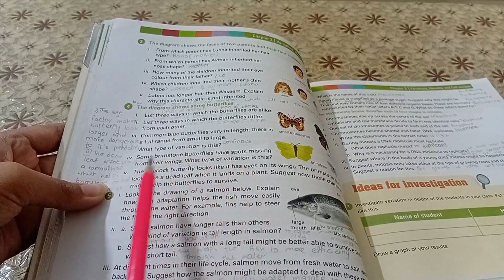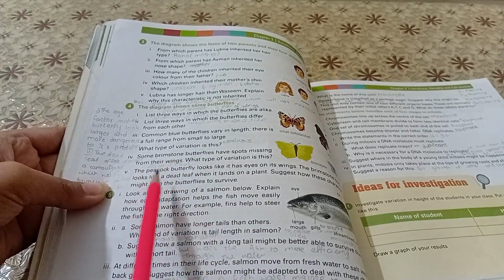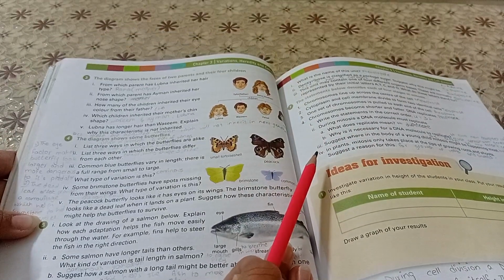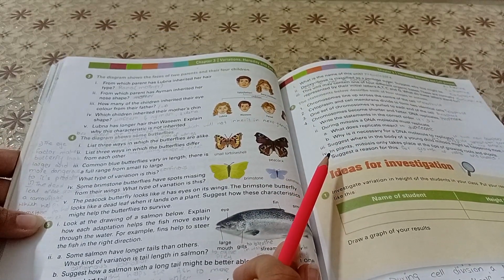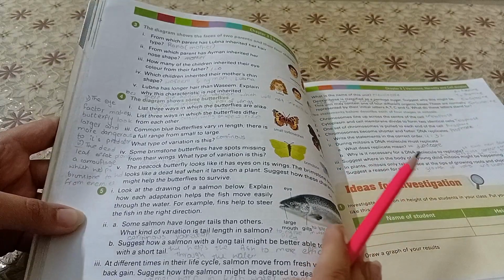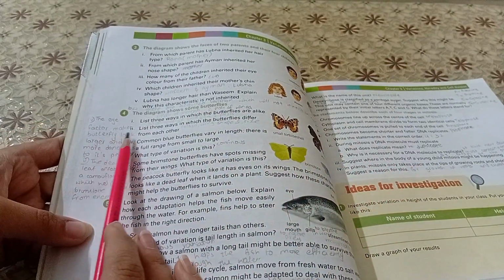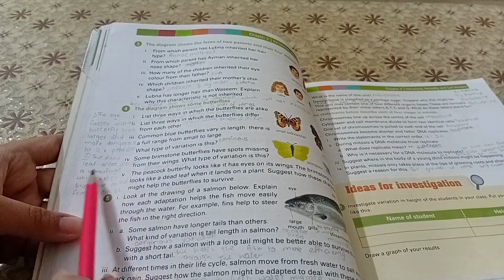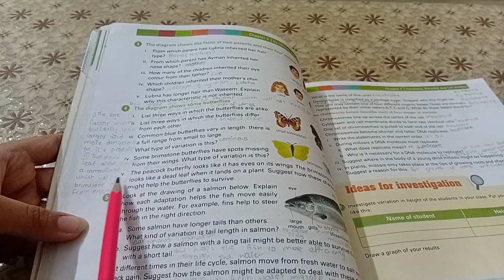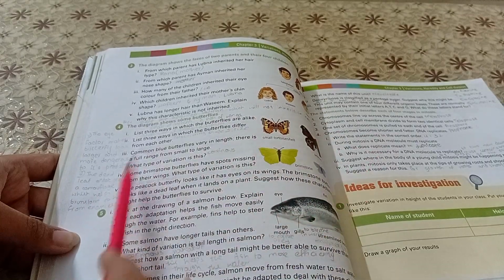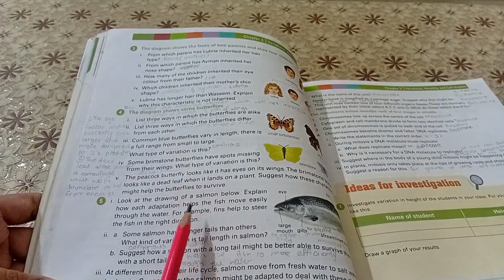Some brimstone butterflies have spots missing from their wings. What type of variation is this? Discontinuous. The peacock butterfly looks like it has an eye on its wing. The brimstone butterfly looks like a dead leaf when it lands on a plant. Suggest how these characteristics might help the butterflies to survive. The eye effect makes the butterfly look larger and more dangerous to its predator. The dead leaf effect provides camouflage which helps the brimstone to hide from enemies.